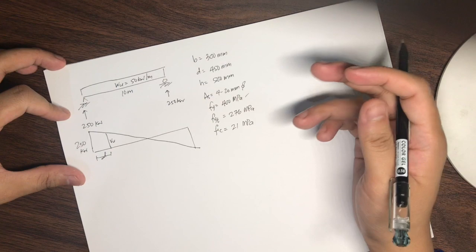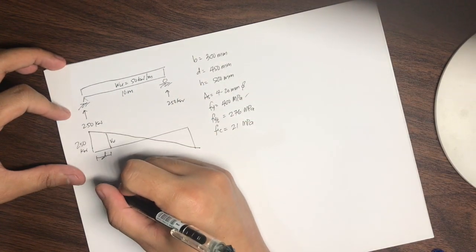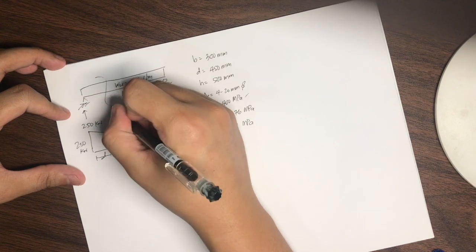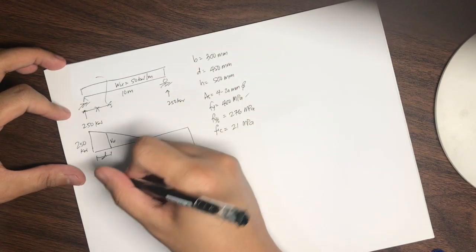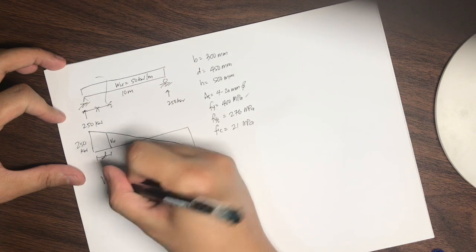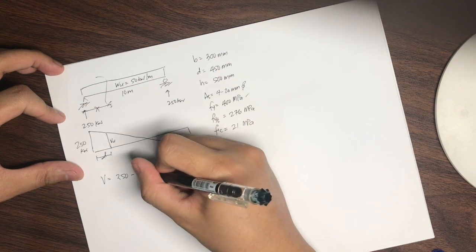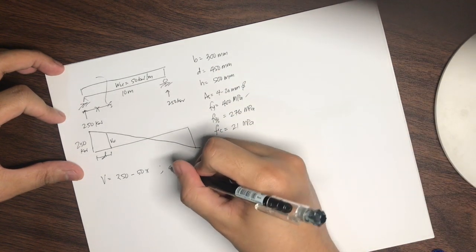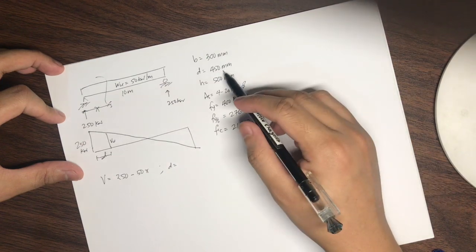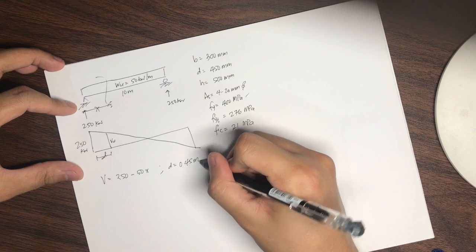Okay, so how do we now compute for the value of VU? So we can use ratio and proportion, or we can actually form your shear diagram, or your shear equation rather. If we cut this section, let's say this is distance x, you can have your shear equation as V equals 250 minus 50 times x. So obviously, we will be using D as your 450, or in meters, that is 0.45 meters.